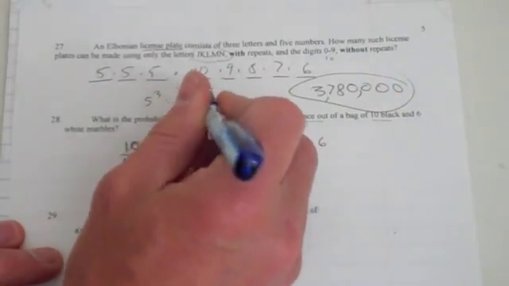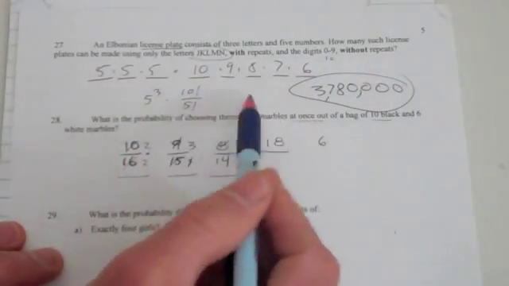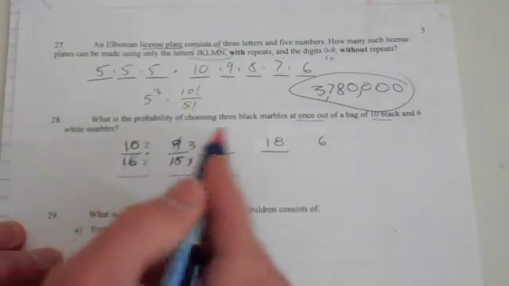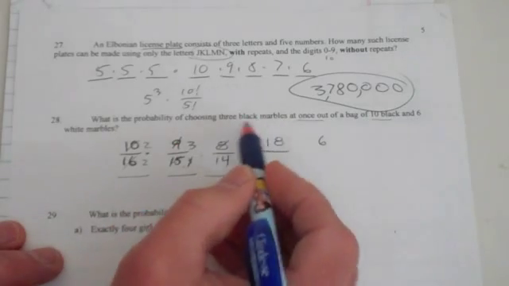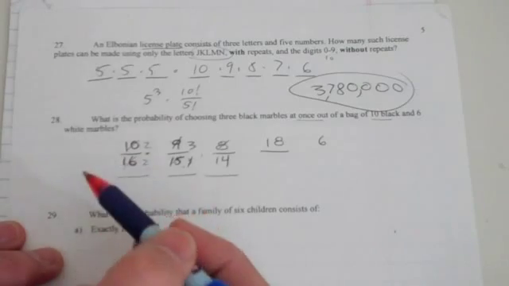We'll chop off the last of those digits. If you multiply that out carefully, you'll get 378 with 4 zeros. What's the probability then in problem 28 of choosing 3 black marbles all at once out of a bag of 10 black and 16 white marbles?